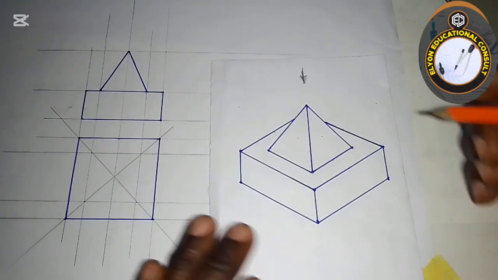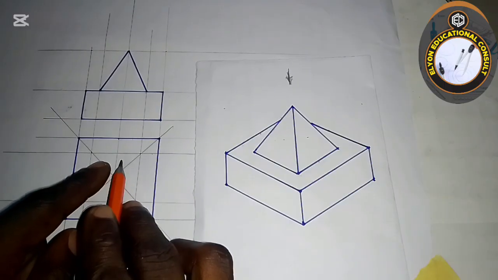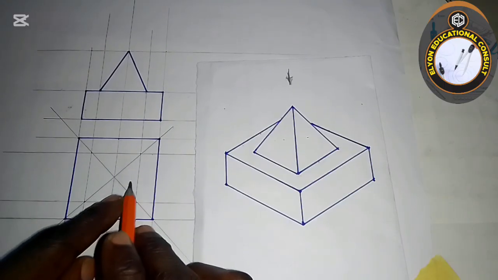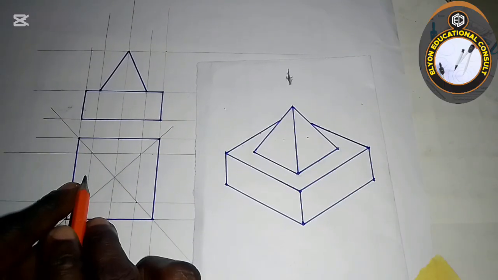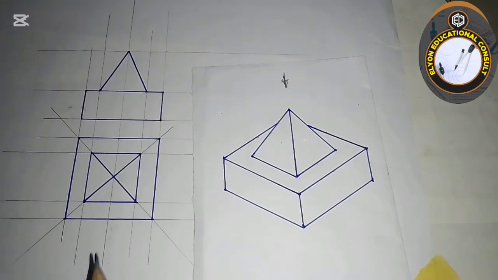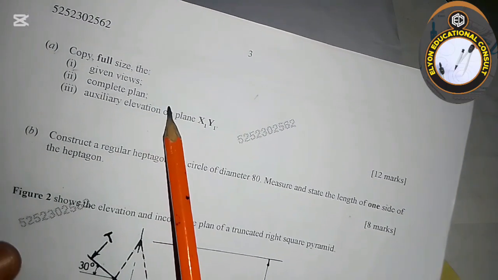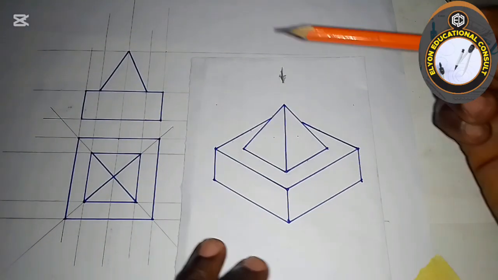So when you see it from the top now, you are going to see the whole of this side, this triangle here, this triangle here, this triangle here, this triangle here. So all I just need to do is to tick it out now with the highlights. Now we complete the plan, the complete plan.